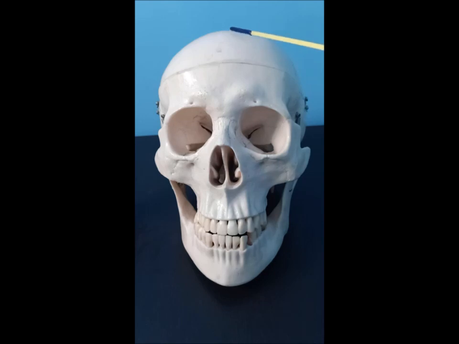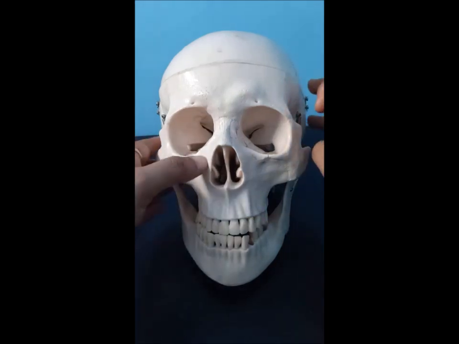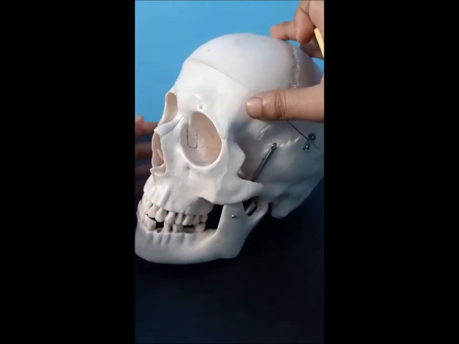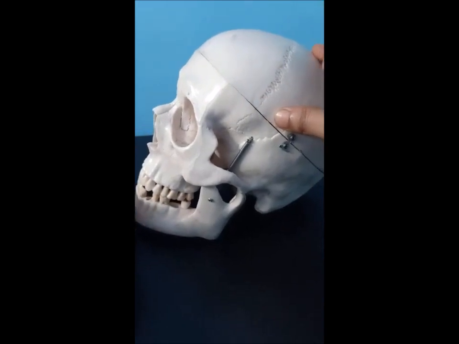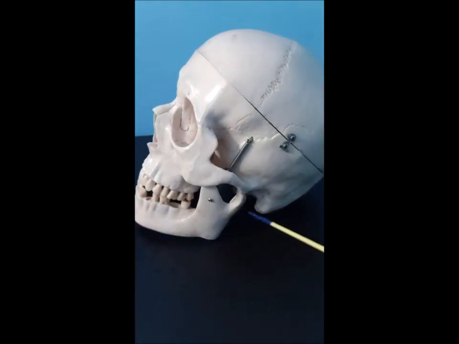So, what you are seeing is the front of skull. This is front view of the skull. This is termed as norma frontalis. Now, if you see the skull from side like this, it is called as norma lateralis.